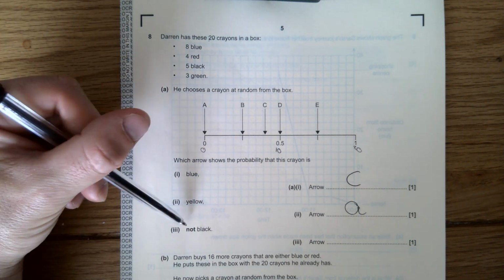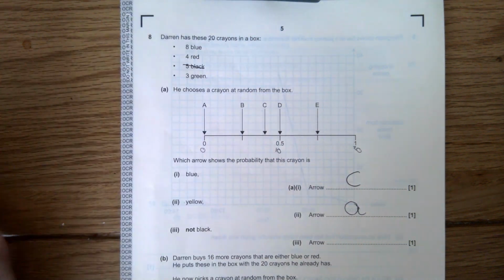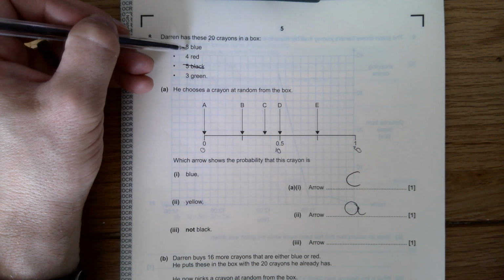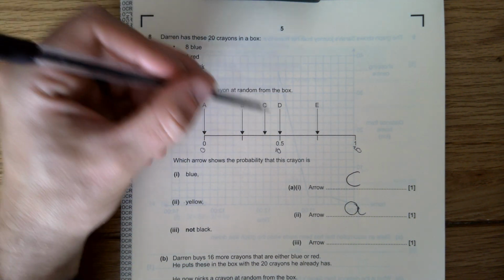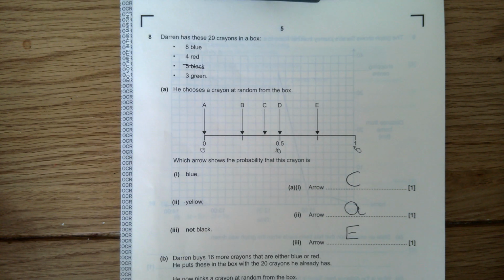And then not black. So if it's not black, if I take that black out, that leaves me with 15 left over, which is going to be more than 10. So I've got the E.